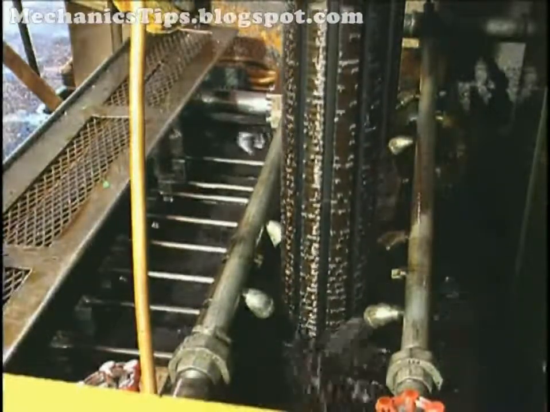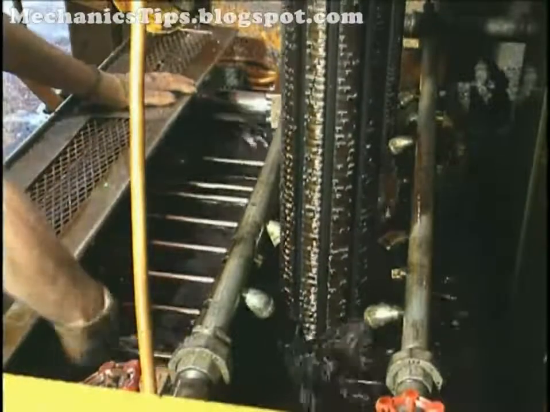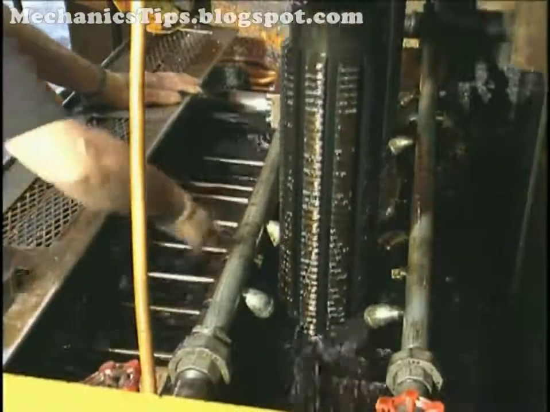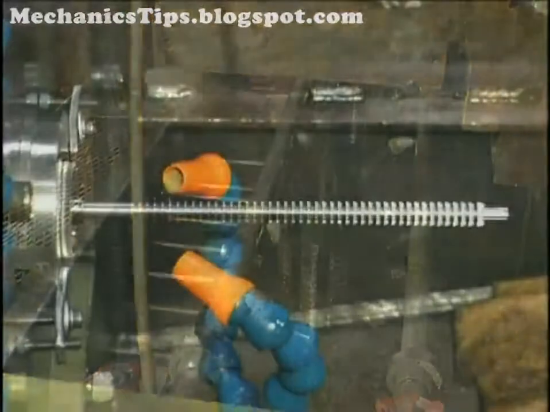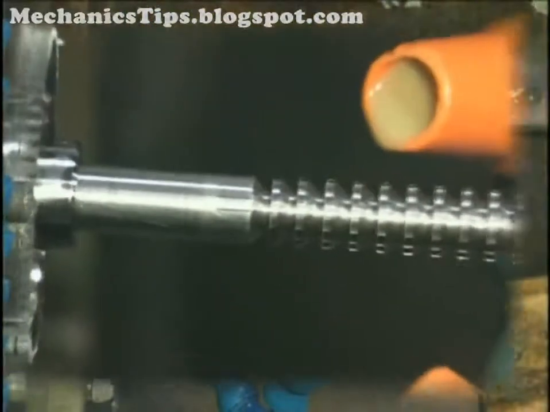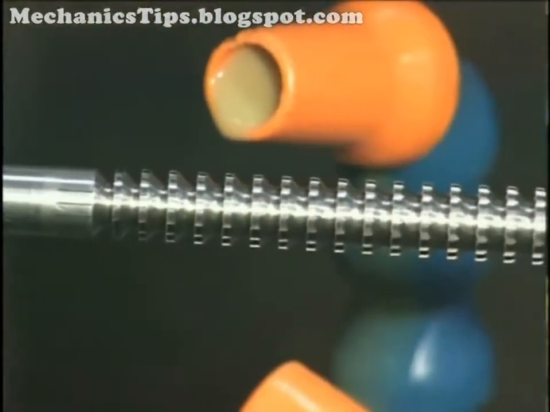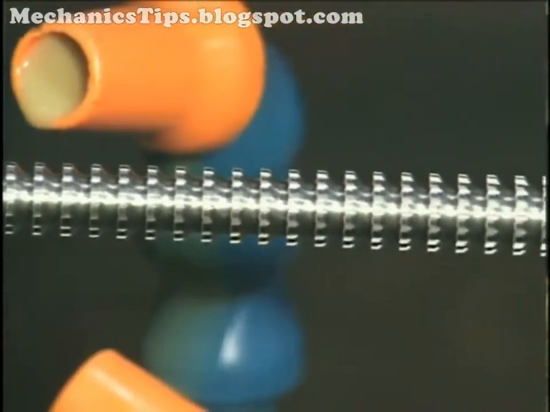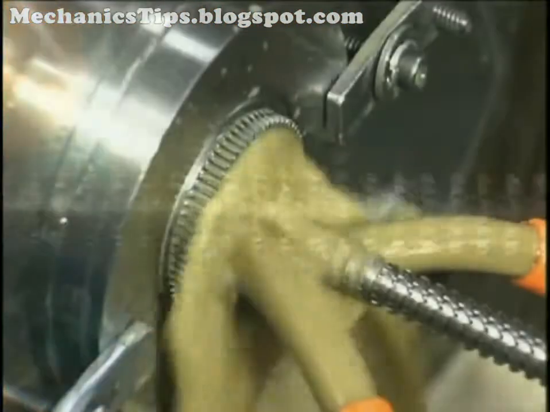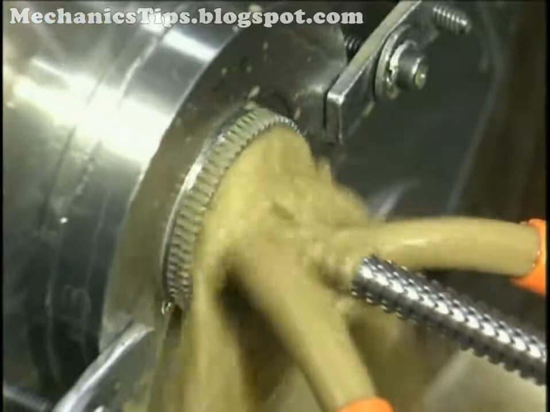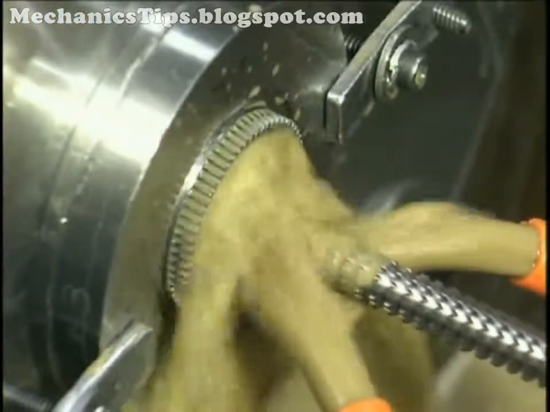The broach or the gear blank are pushed or pulled relative to each other to remove material. Each tooth on the broach is generally higher than the preceding tooth.